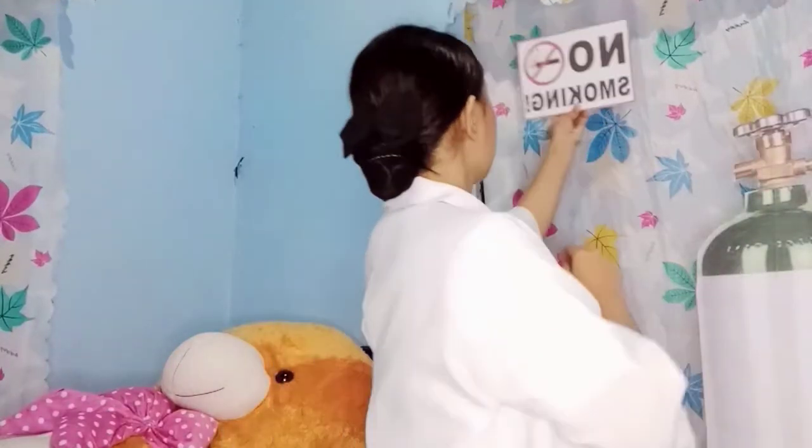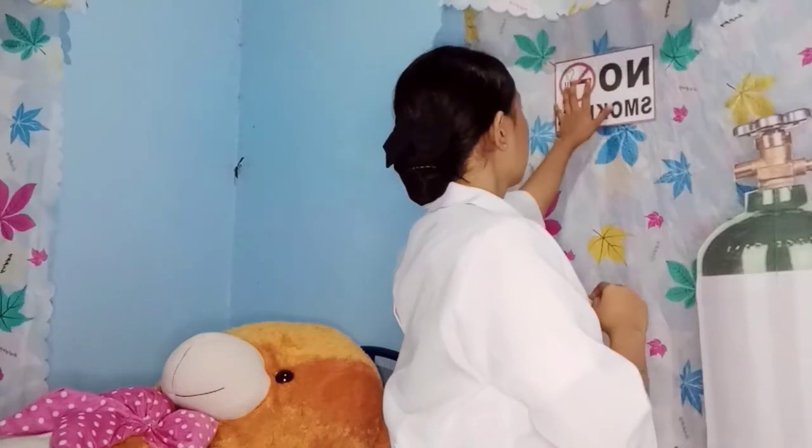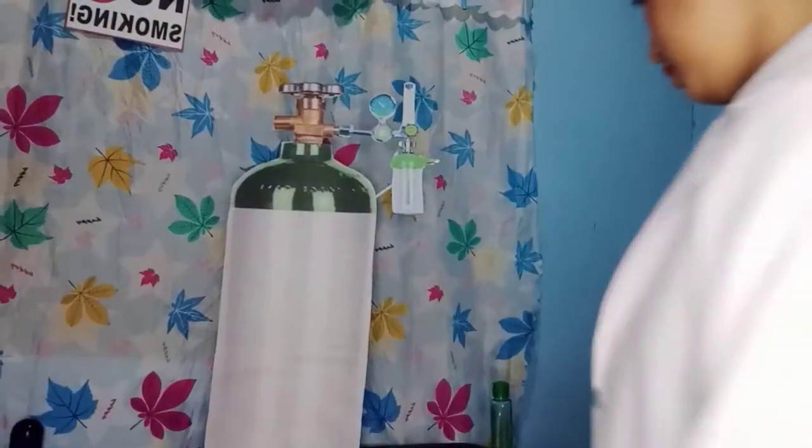Place no smoking signs in appropriate areas. And then next, attach the face mask to the oxygen source with humidification if appropriate for the specific mask.